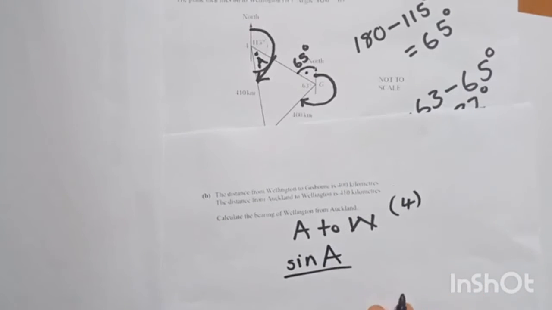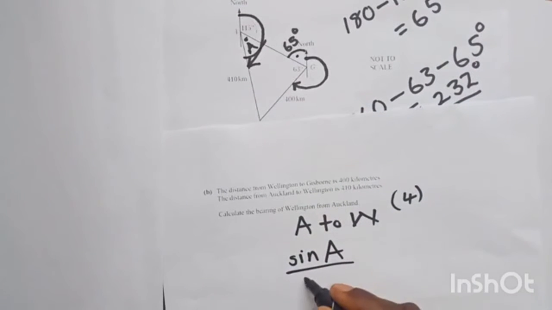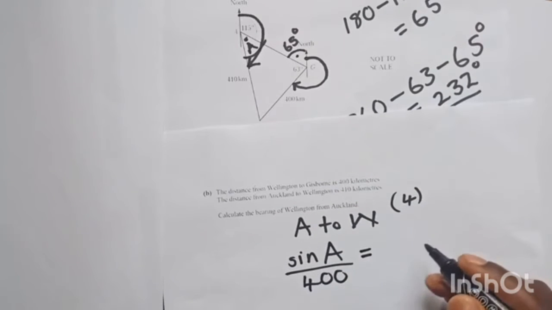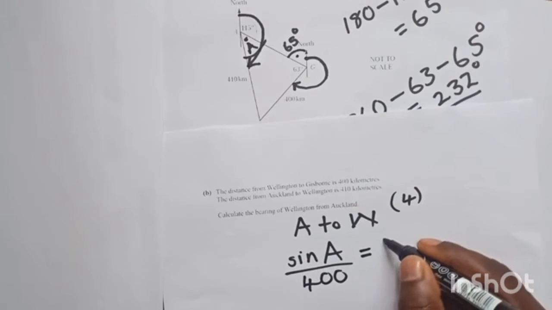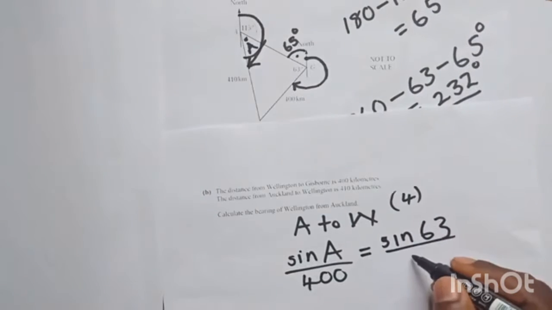A, right? So A is opposite to 400 kilometers, so sine A is going to be divided by 400. Then on my right side, I'm going to put the complete set, which is sine 63. 63 is opposite to 410, so I'm going to divide sine 63 by 410, right?